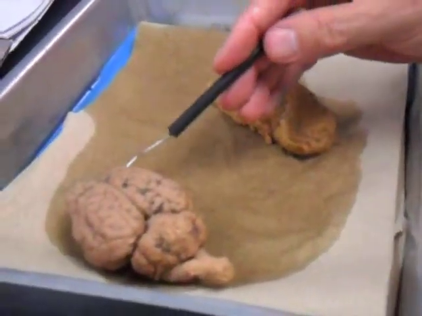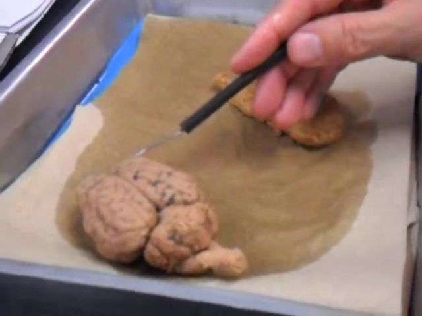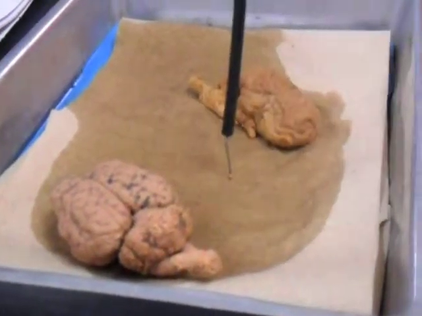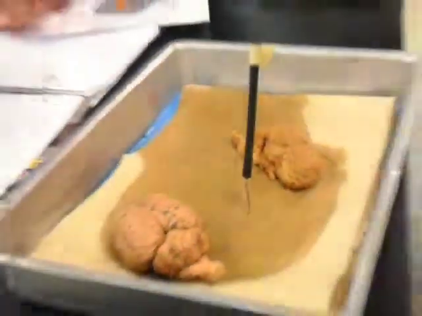Line right here. Central sulcus. So what lobe is that? Frontal. So what lobe is this? Parietal. You guys are good. I've asked you almost everything I can ask you.